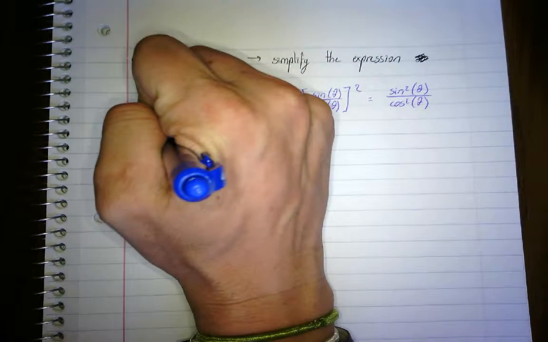Our secant cubed of theta. Well, we know from our identities in the back, the reciprocal identities, that this is just going to be 1 over cosine of theta, and then this is all cubed. So we could also show this as just 1 over cosine cubed theta.